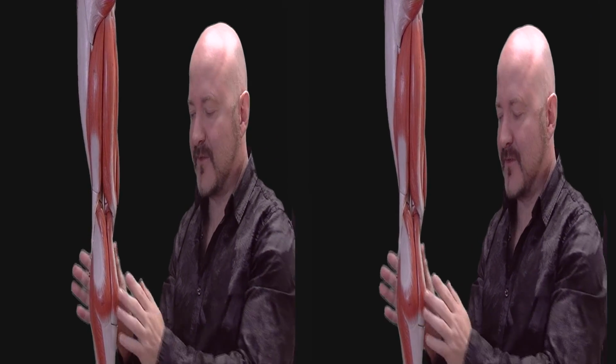So again, to review, muscles that help you to move your leg are going to be the three muscles of the hamstring in the back and the four muscles of the quadriceps in the front. And finally, we're going to get to the muscles that move the foot.